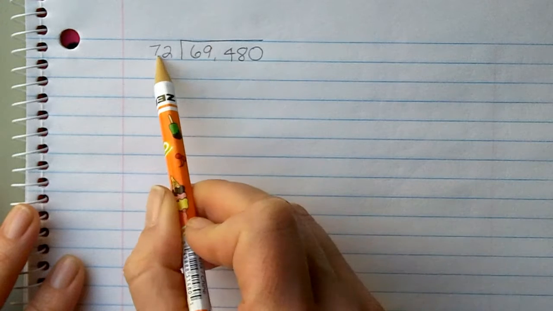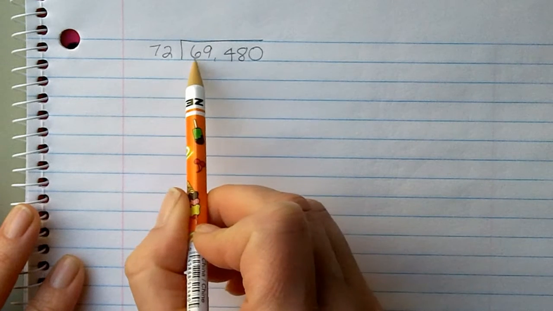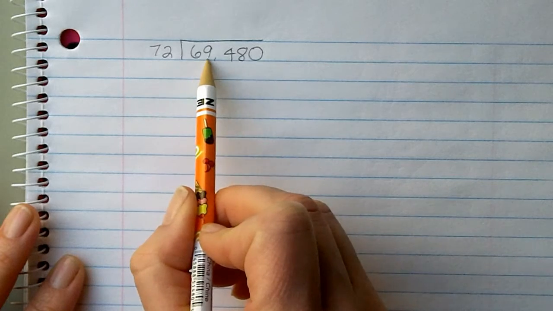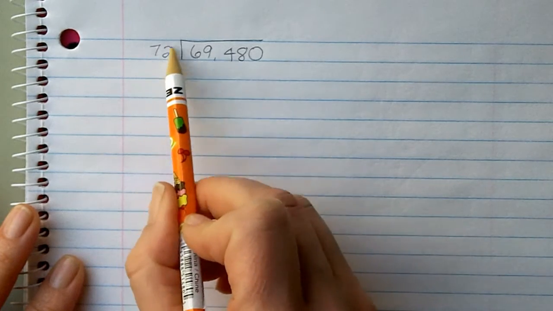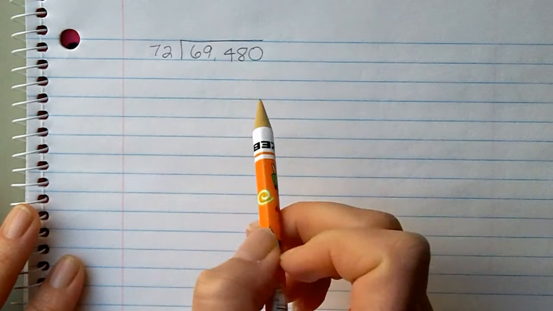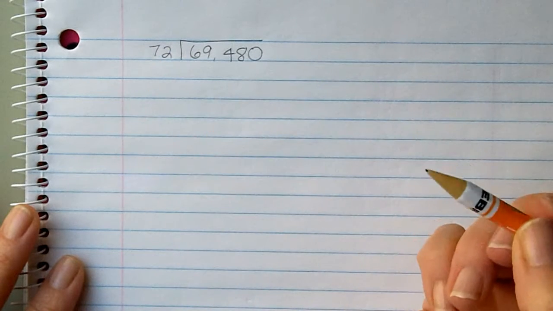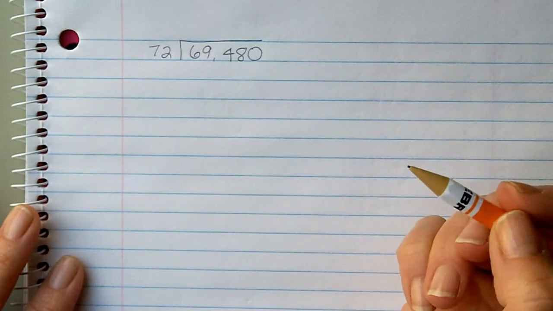But how many times does 72 go into 69? Well, I guess that's easy because it doesn't. But how many times does 72 go into 694? Well, we just don't know our 72 facts. So I'm going to show you a quick way to figure out the facts for big numbers without working too hard.